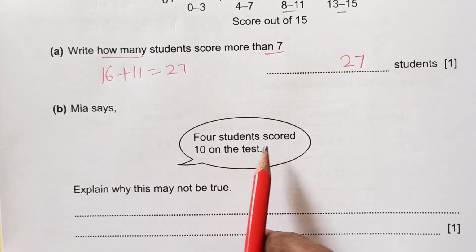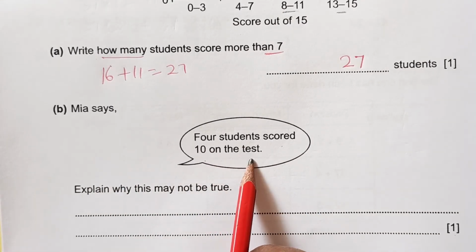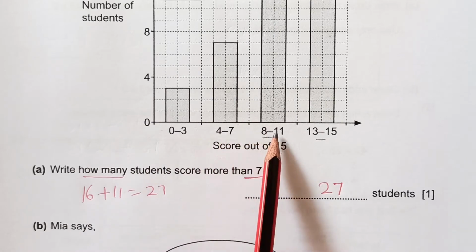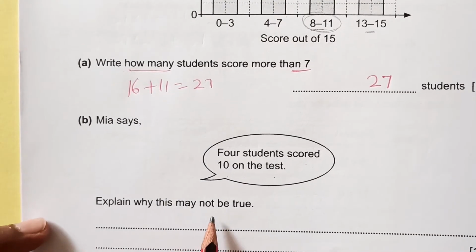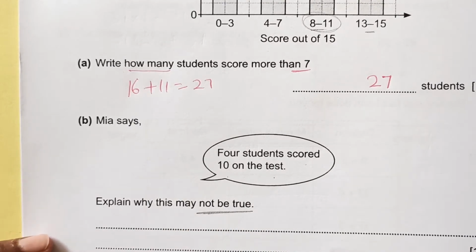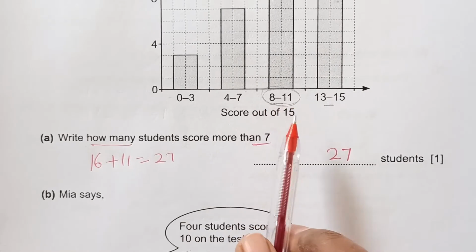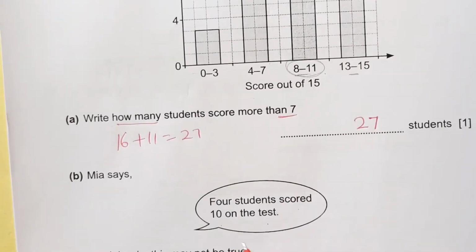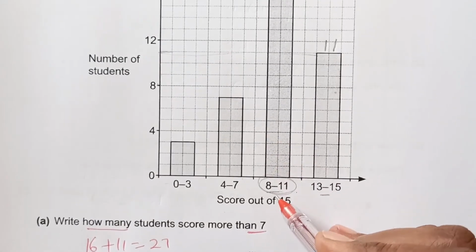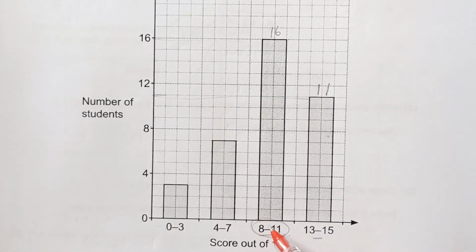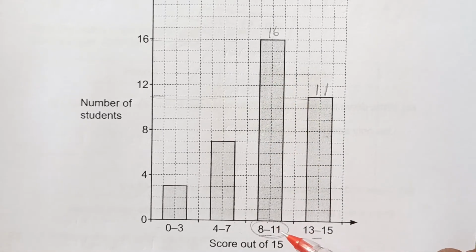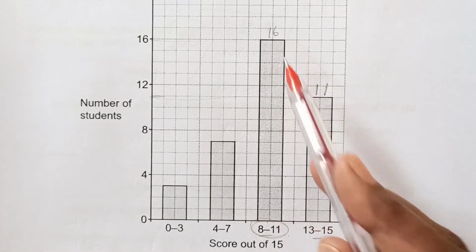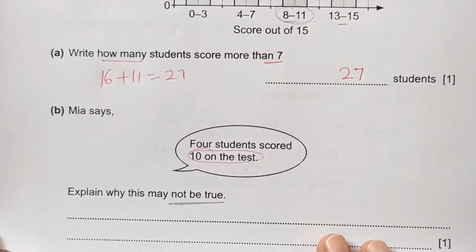Now Mia says 4 students scored 10 on the test. So where is 10? 8 to here, so it's there. Explain why this may not be true. You can see that this is given as a group, 8 to 11. So we cannot say exactly from here the number of students who scored 10 on the test, because this is a range. Those who scored 8 are also here, those who scored 9 are in this column, 10 also, 11 also. So there is a range of scores. This 16 is the total number of students, so we cannot say from here.